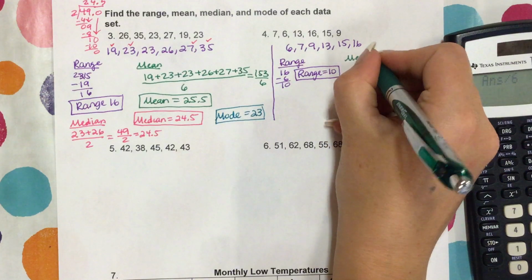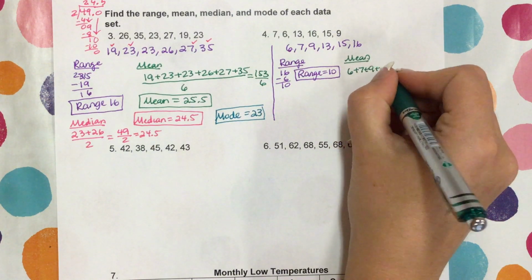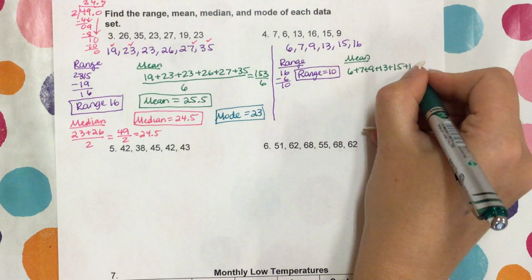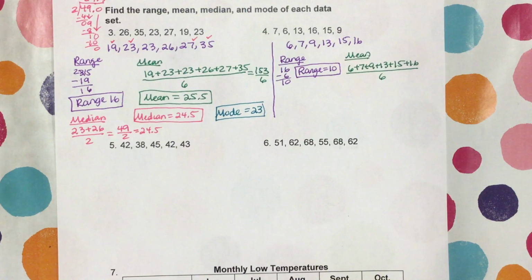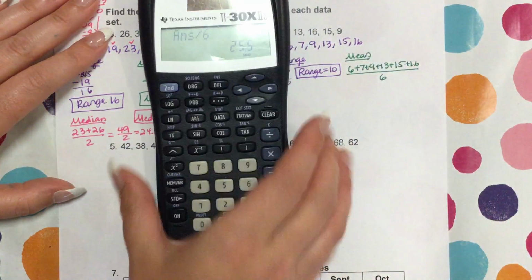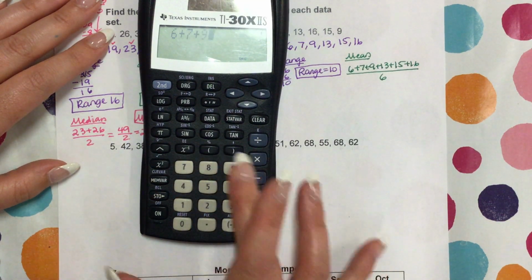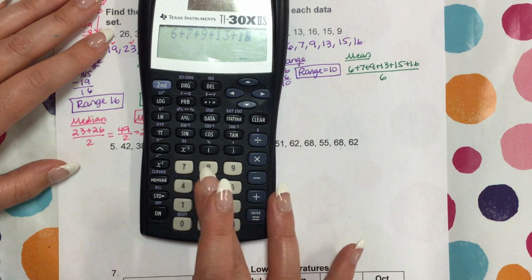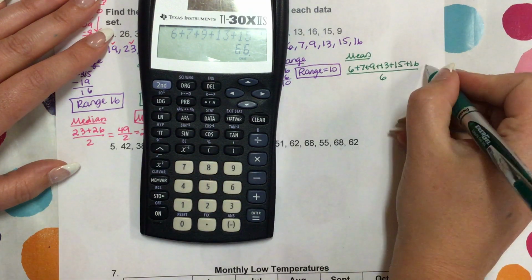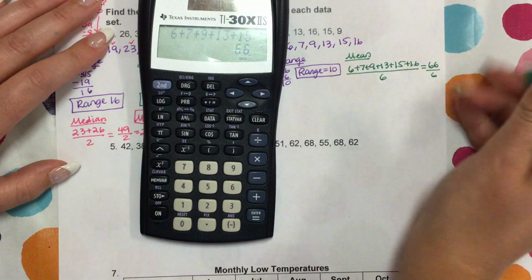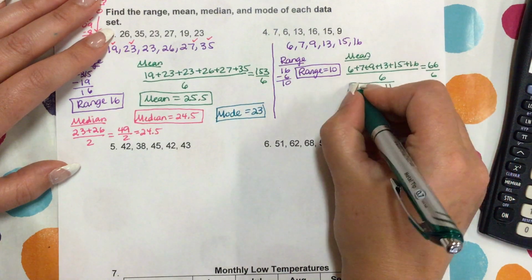Okay, now we're on to the mean. The mean, or the average, means that we're just going to add up all these numbers. So 6 plus 7 plus 9 plus 13 plus 15 plus 16, and then we're going to divide it by however many numbers there are. 1, 2, 3, 4, 5, 6. I'm just adding all those numbers up. That equals a total of 66, which is going to be divided by 6. 66 divided by 6 is 11. So that means that the mean is equal to 11.